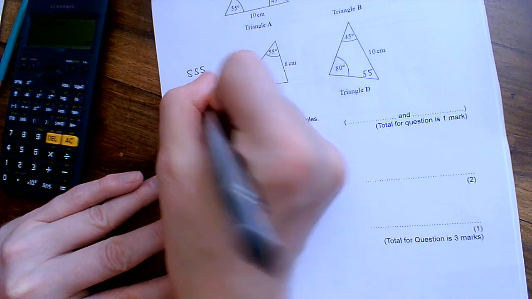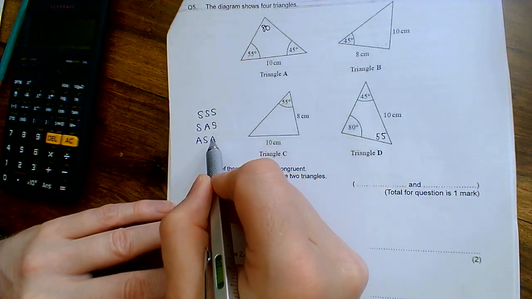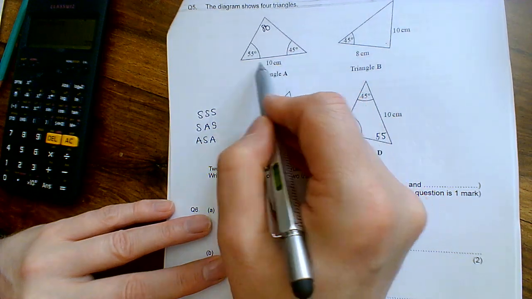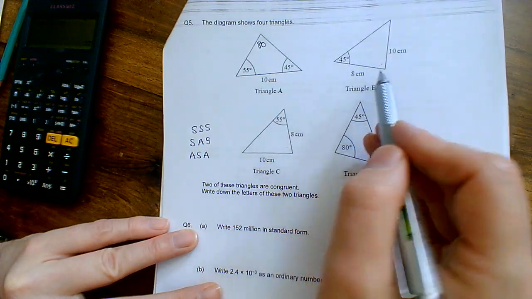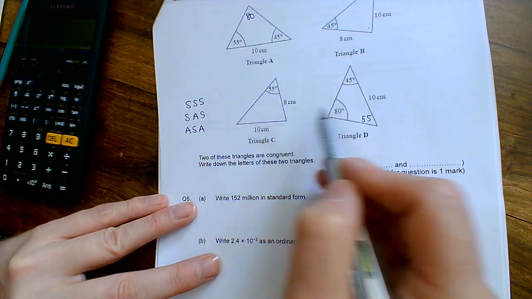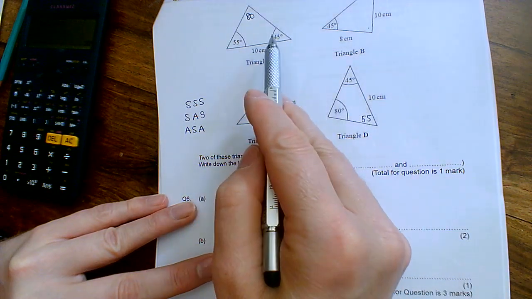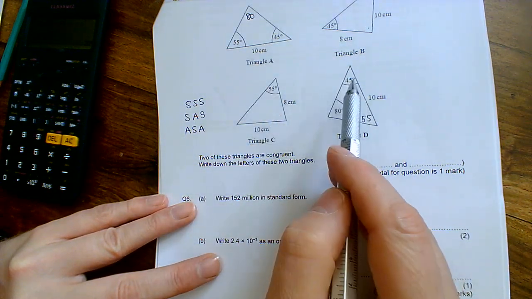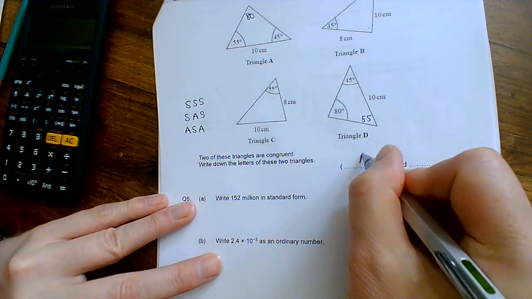ASA is the other version. ASA is a side and 2 angles coming off that side. So you've got a side there, 10, and 55 and 45 are coming off it. A side there, but only 1 angle, don't know that one. Side there with no angles, can't use that one. A side there with only 1 angle. A side there with 2 angles coming off it. Now let's just check that. 10, 55, 45, 10, 55, 40, 55, 45 in some order. These 2 are going to be congruent, A and D.